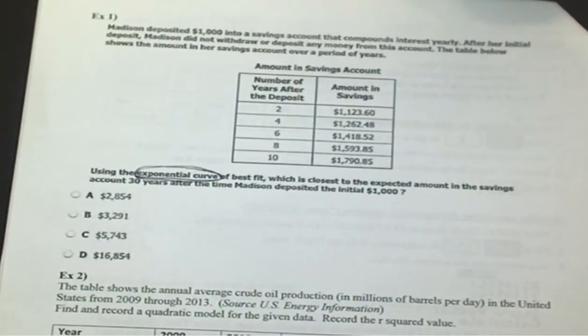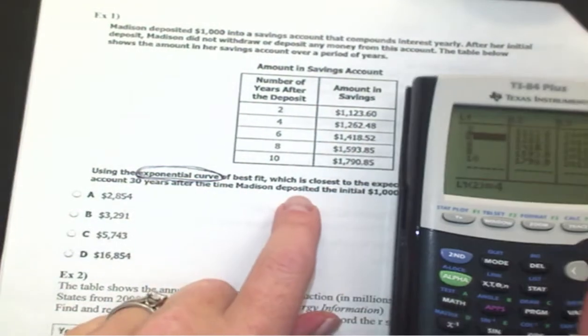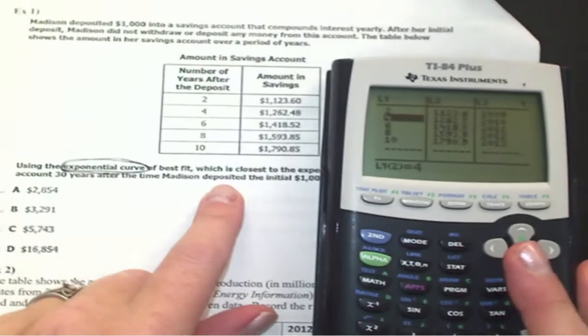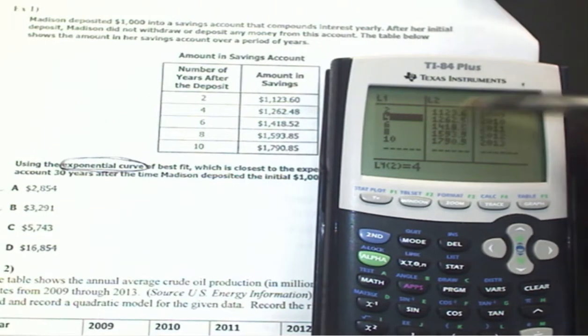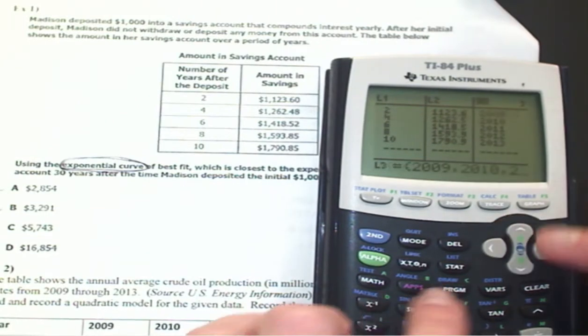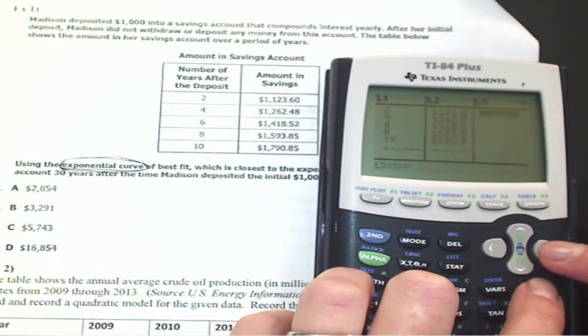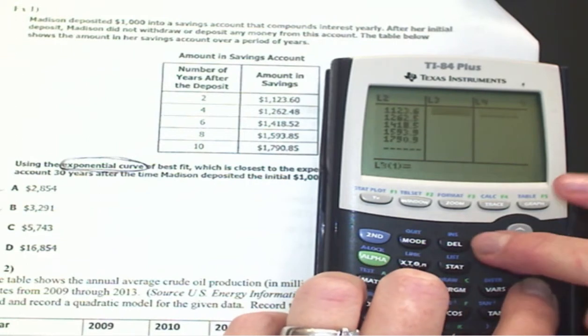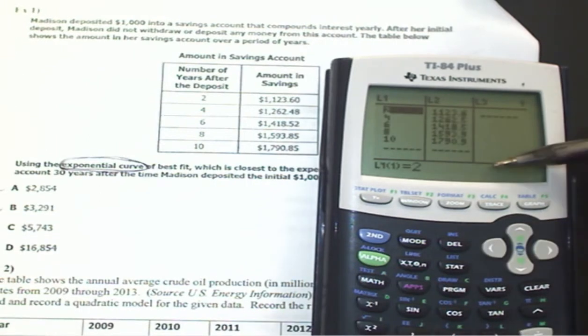Okay, so the first thing you have to do is enter your data. All right, so let's check. So 2, you can kind of see it. All right, I've got some extra stuff here. I'm just going to empty that. Don't need it. Okay, enter the data, check.